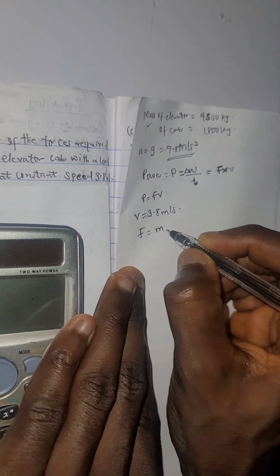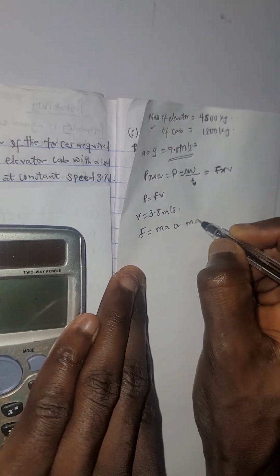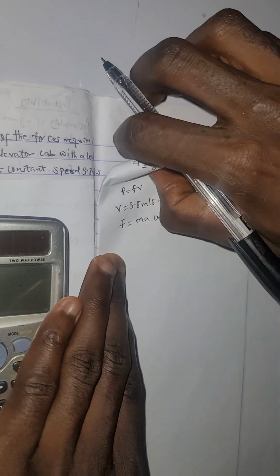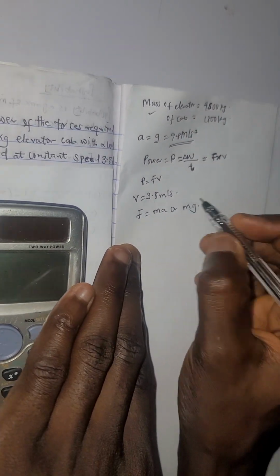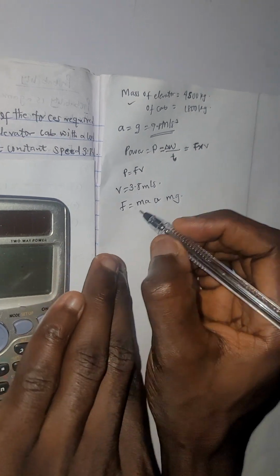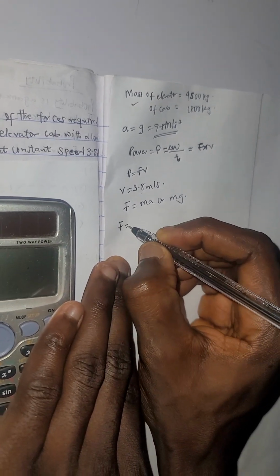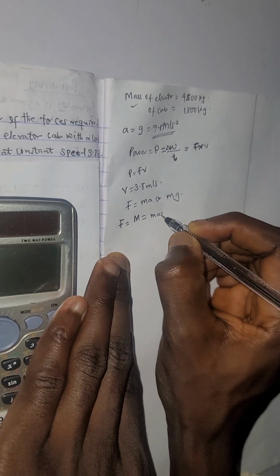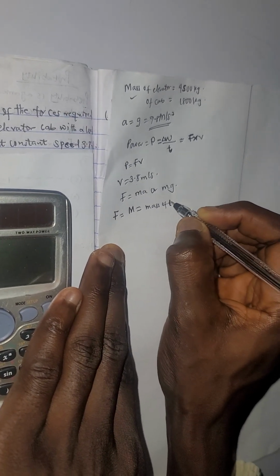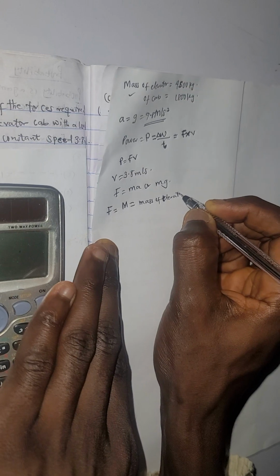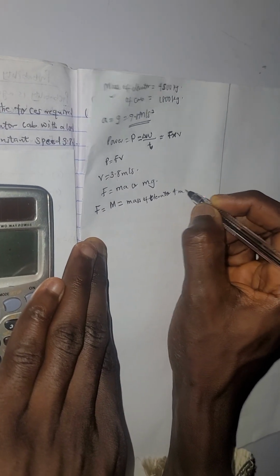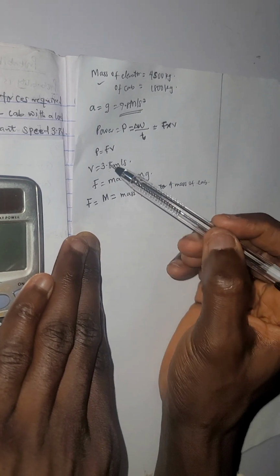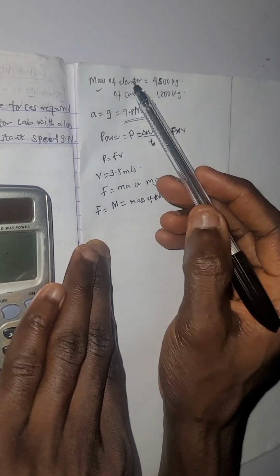Our force equals ma, or we call it mg. Our mass will be the mass of elevator plus mass of cab. The reason is that the power is going to carry these two.